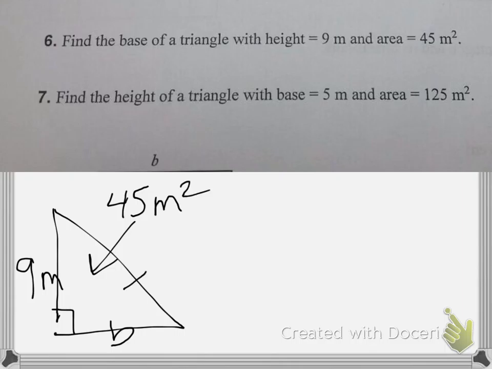So, of course, we don't have to use this slanted line at all. Now, one of the things that a lot of students are doing is they're guessing, well, 9 times 5 is 45, but that's not going to be the correct answer, and here is going to be why.